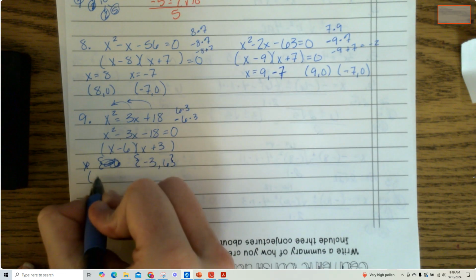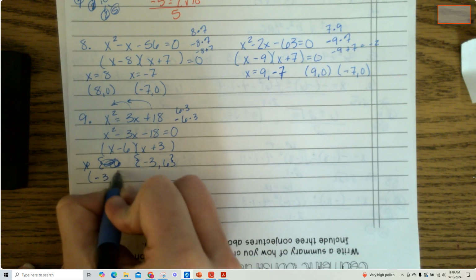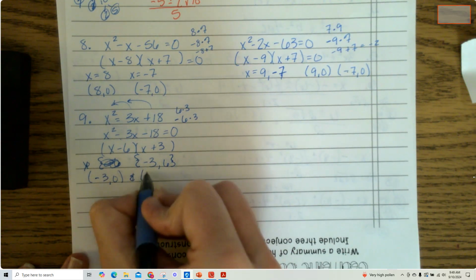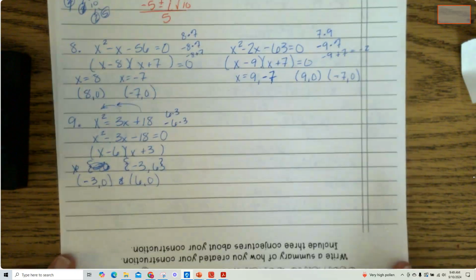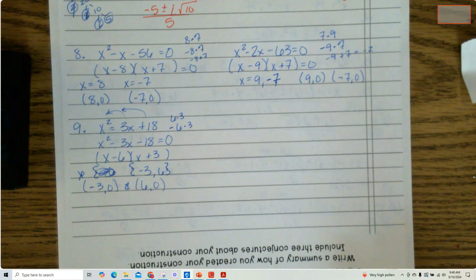And then your intercepts are going to be negative 3 comma 0 and 6 comma 0. So, rewrite the equation in factored form. Is that the x minus 6? Mm-hmm, that's the factored form.